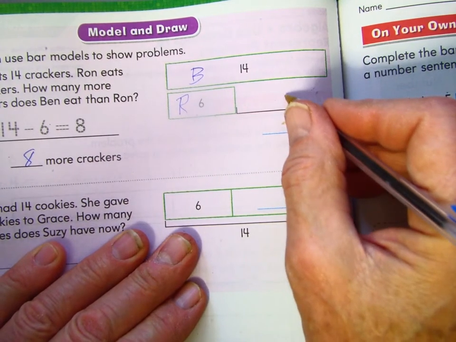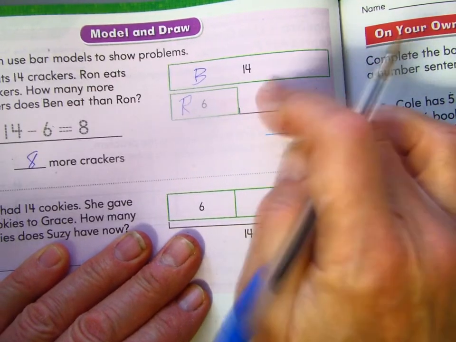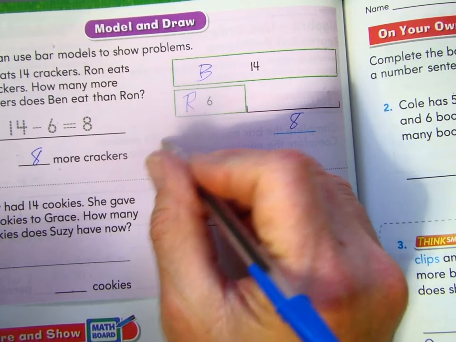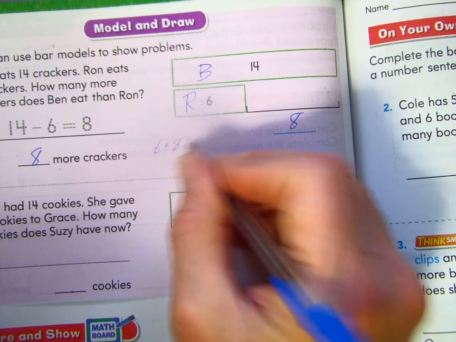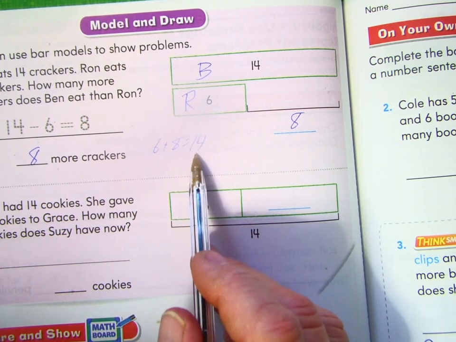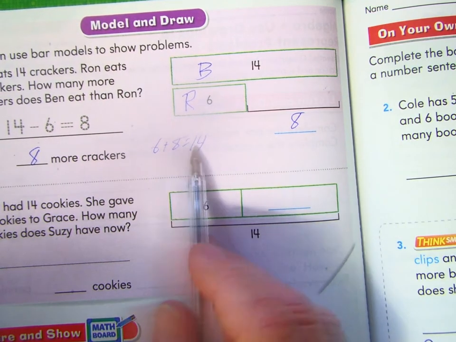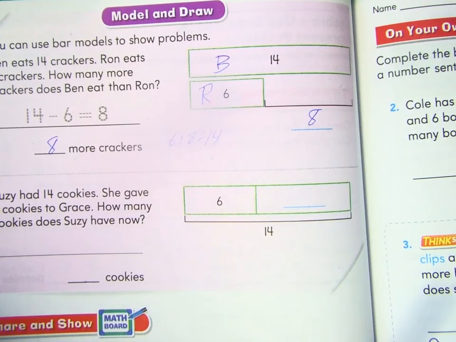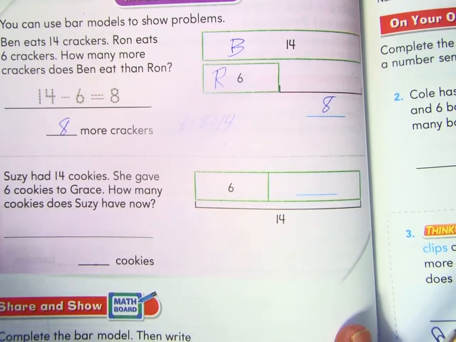You could put an 8 here or even in there. If you knew this, 6 plus 8 equals 14, then you don't need your fingers. If you know 6 plus 8 is 14, you could say 14 take away 6 would be 8 because it's a related fact, right? Related facts.